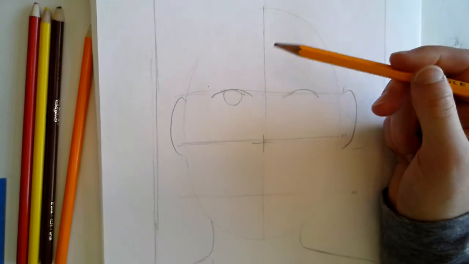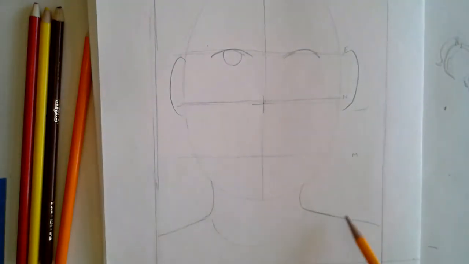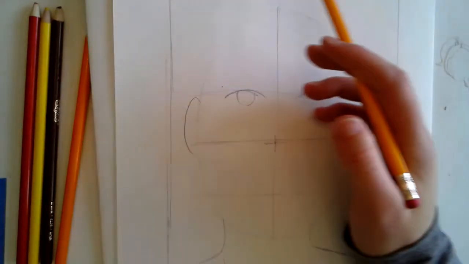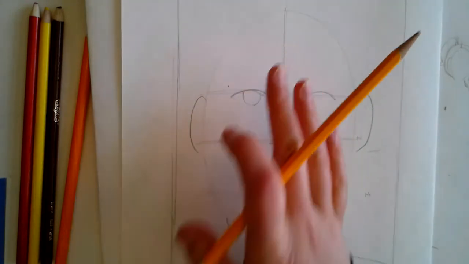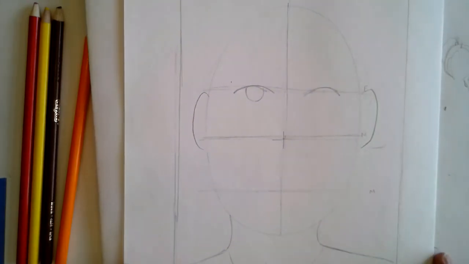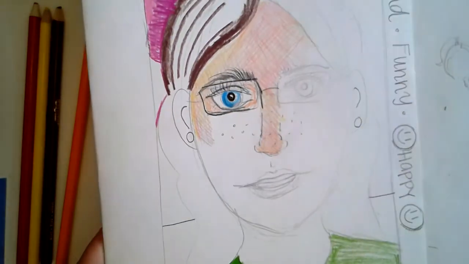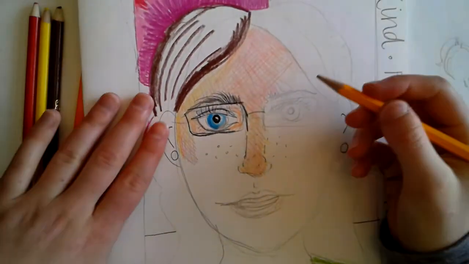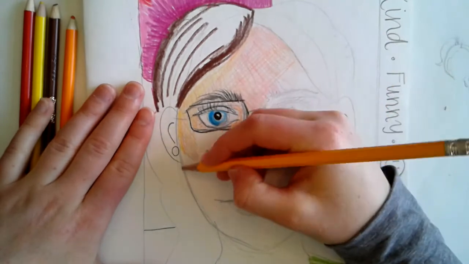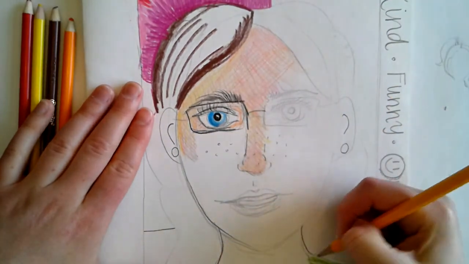So everyone should have this step done: your head, your ears, eyes, nose, and mouth. You have your shirt line and the frame. Your face should be done, and your hair. Now for the last step in adding the details, you want to add details that make your self-portrait look like you.